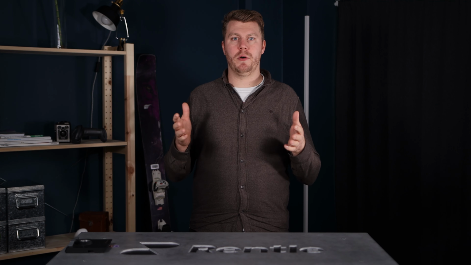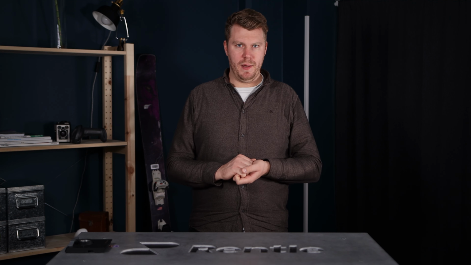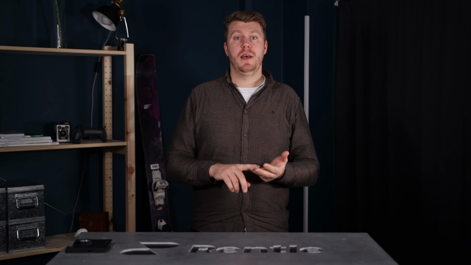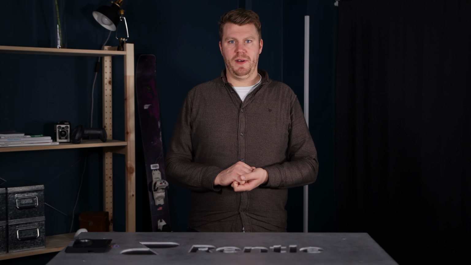Today we will be looking at the order fulfillment in Rentle. How to find your orders, start your orders, return orders, and modify orders if needed. This and many more useful tips to follow.